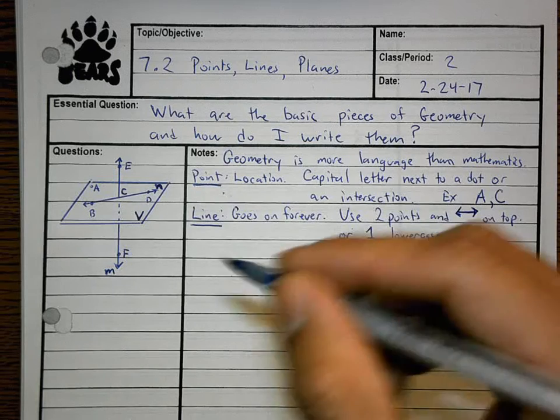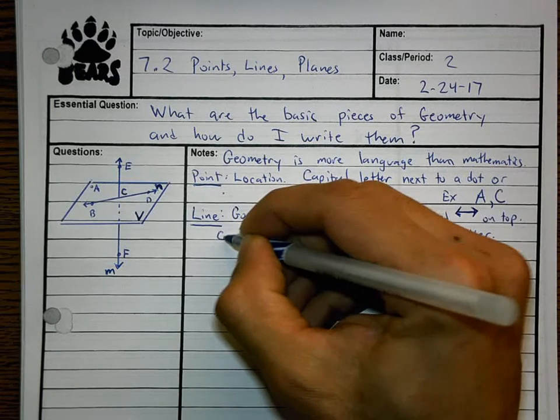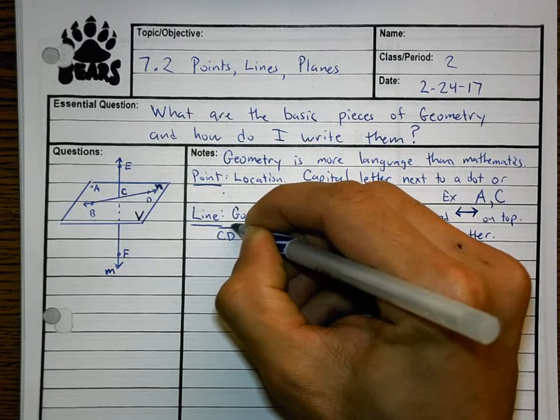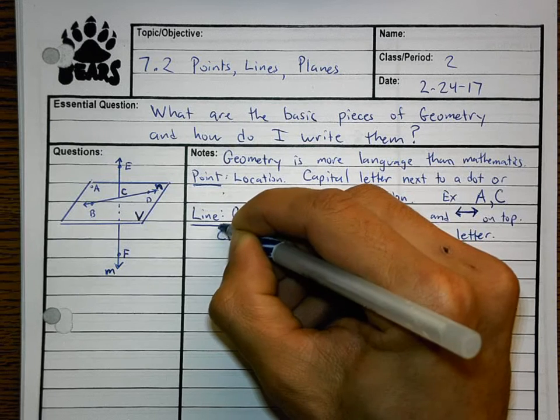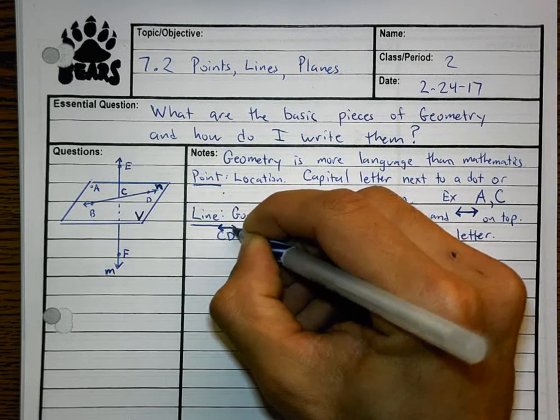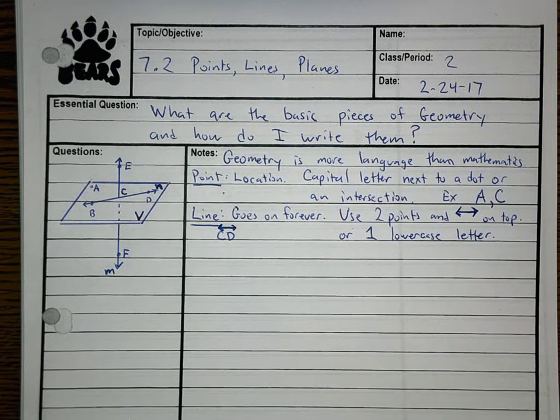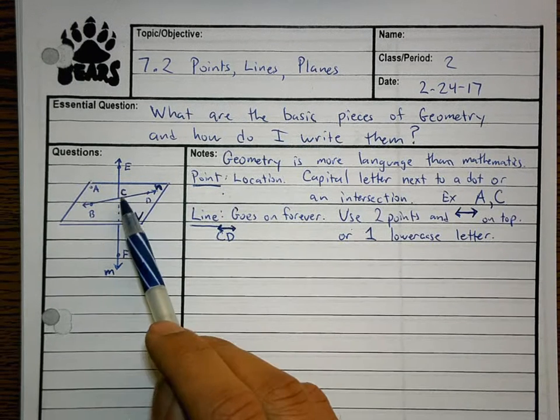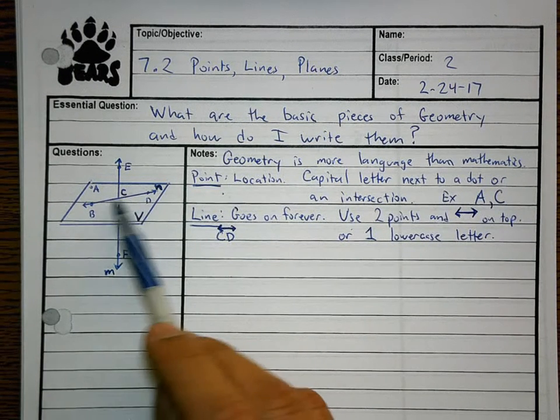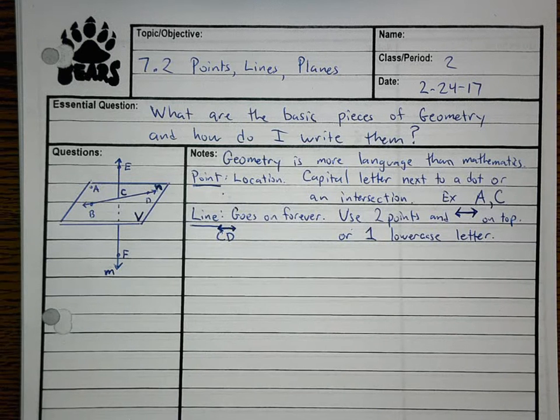I want to use one line, and I'm going to say that it is line CD, and I'm going to put double arrow bars on top of CD. When I write CD with double arrow bars, what it means is it goes forever and ever in both directions. It never stops. That's the definition of a line.